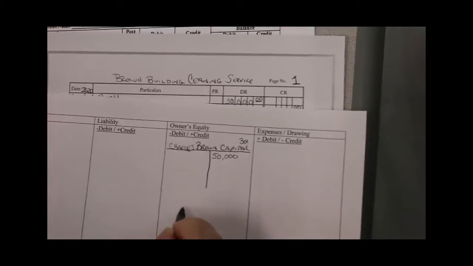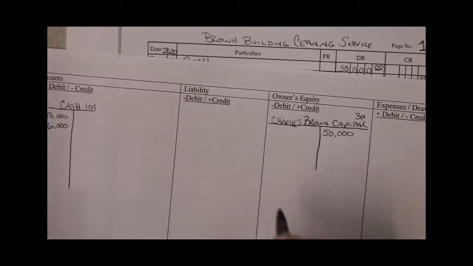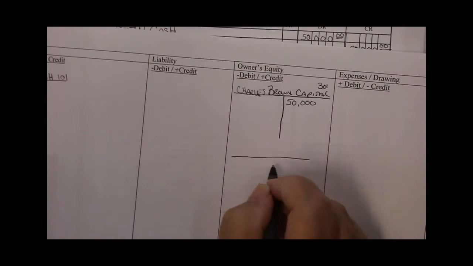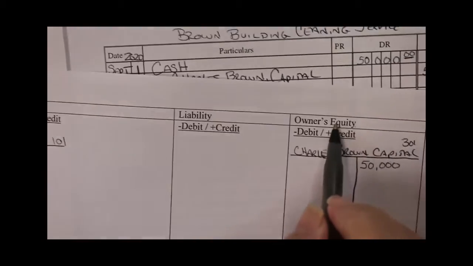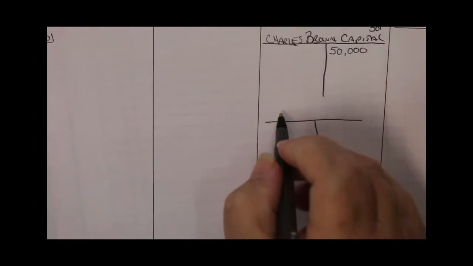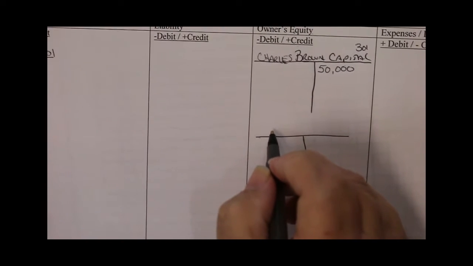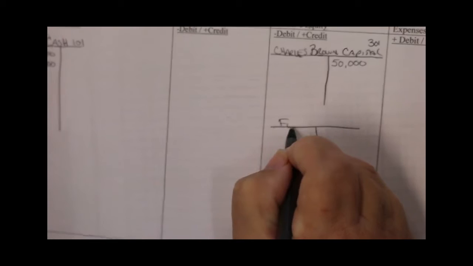Okay? And then what other account is affected? Well, this is money that we made. So when we make money, it's under revenue, which is, again, under owner's equity. So we're going to write here, it's fees income.